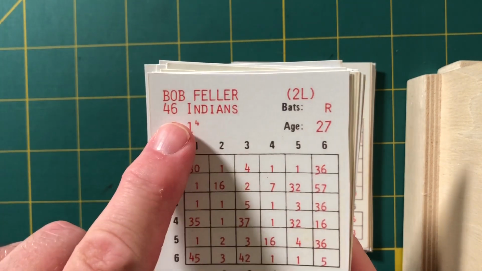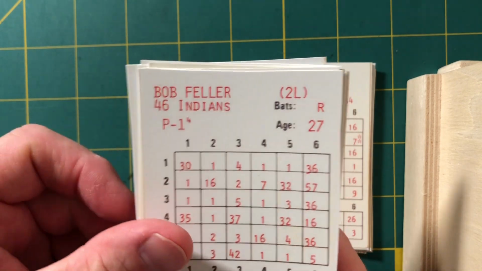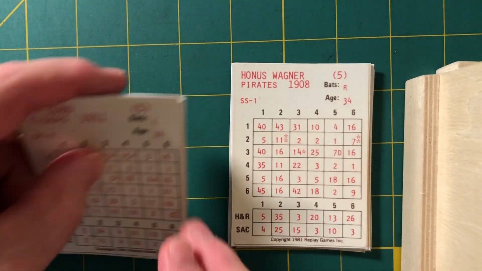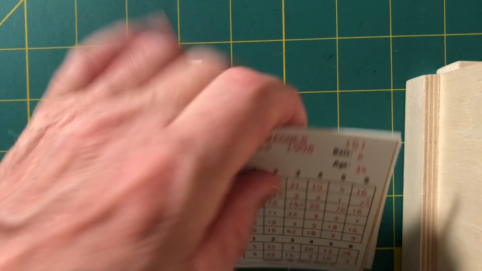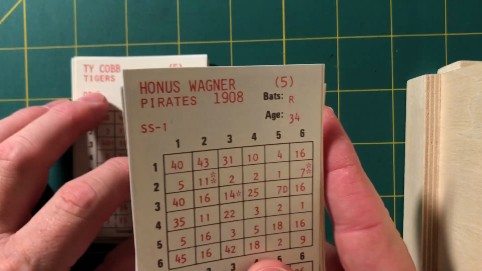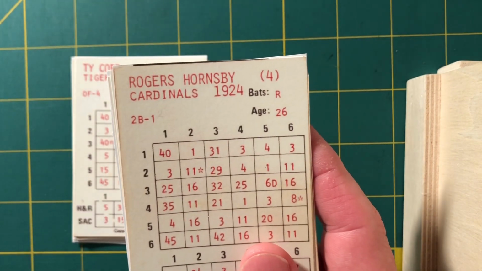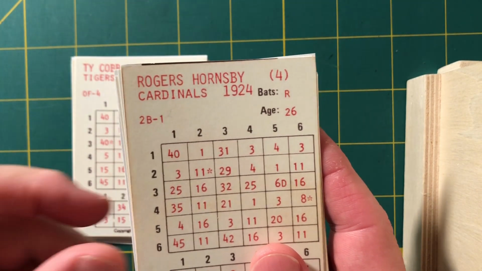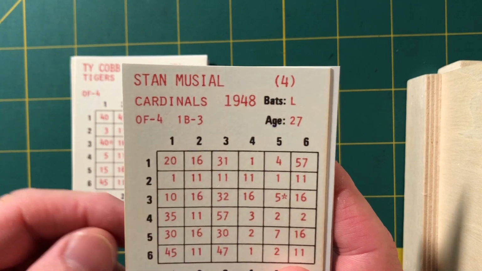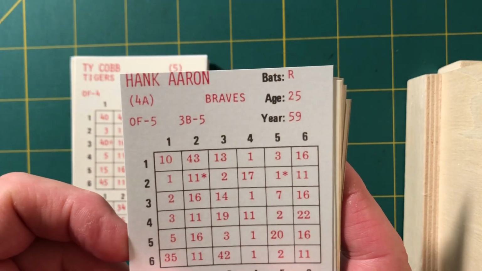On the mound is the 1946 version of Bob Feller. All right, for the homestanding National Leaguers, Honus Wagner will lead off at short. Rogers Hornsby will play second and bat second. Stan Musial bats third and plays first base. Hank Aaron will bat fourth and play left field.